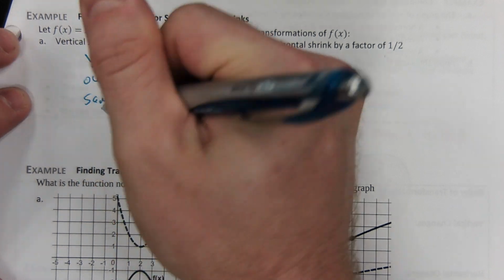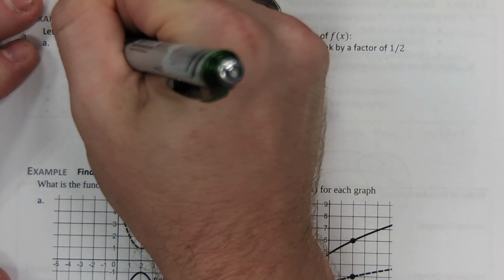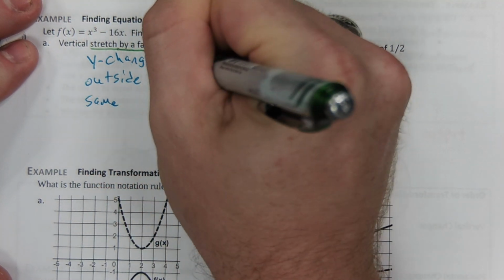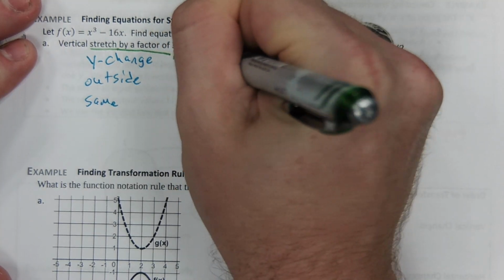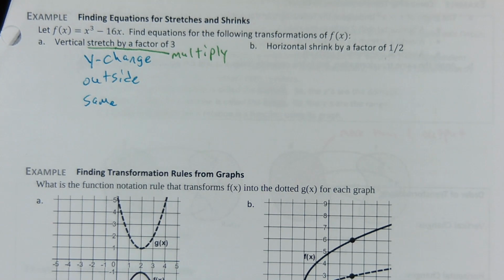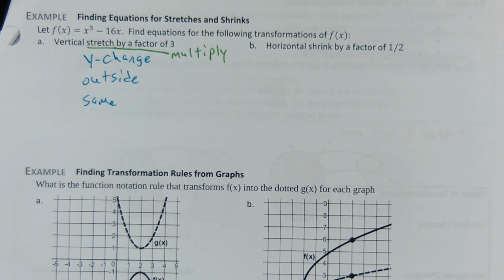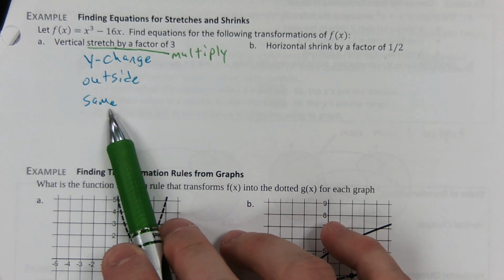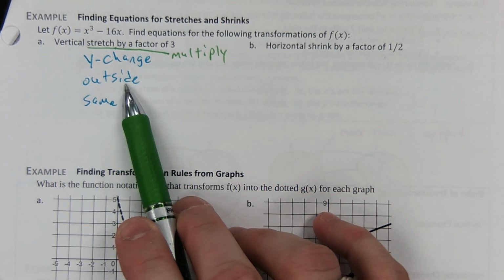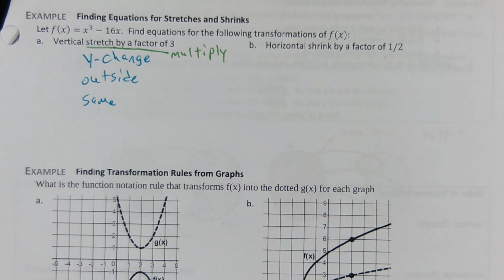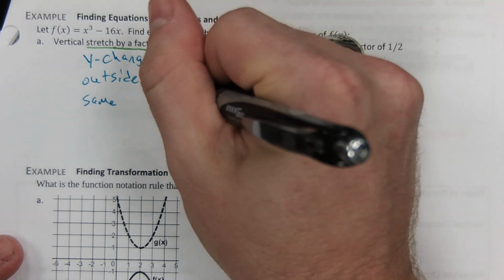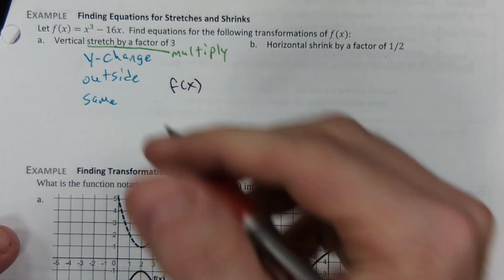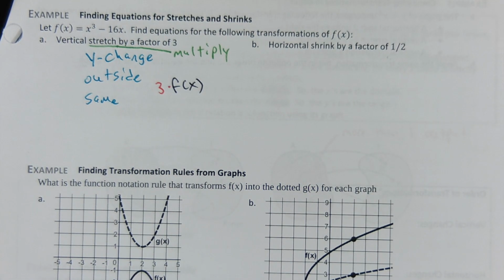What that means is, because I saw the word stretch or shrink, I know I'm using a multiplier. And what I've written in blue tells me what I'm multiplying by and where I'm multiplying by it. I am multiplying by the same number, so I'm multiplying by 3. Where? Outside the function notation. So the rule for this is take your f of x and multiply the outside by 3. That is the rule for it.